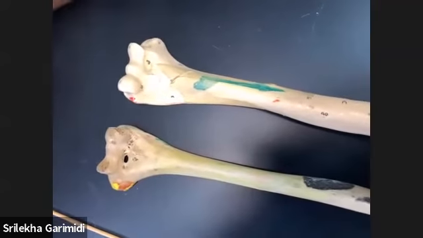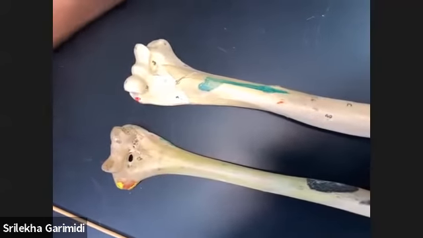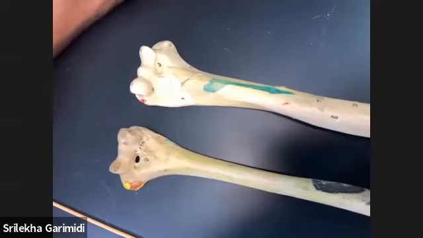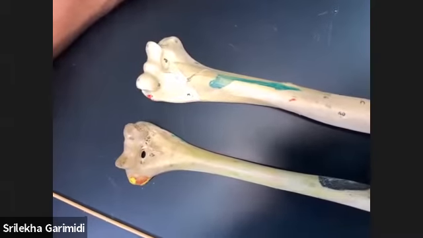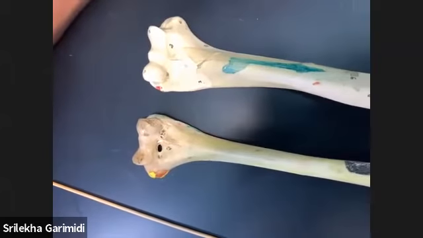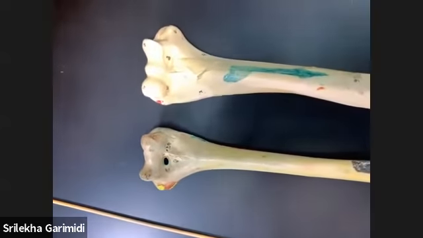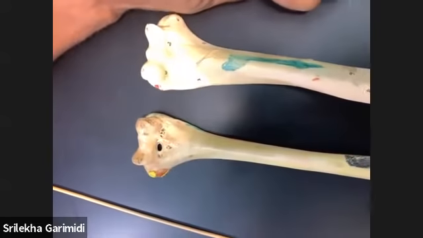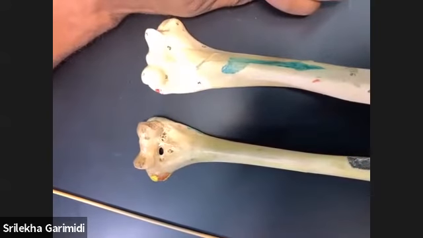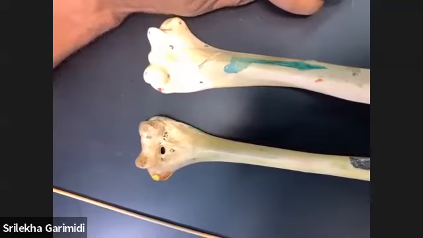So D now is the extensor digitorum. Where does this muscle arise? It arises from the what? Lateral epicondyle, right? So U, the U now is the extensor carpi ulnaris. The U is the ulnaris.